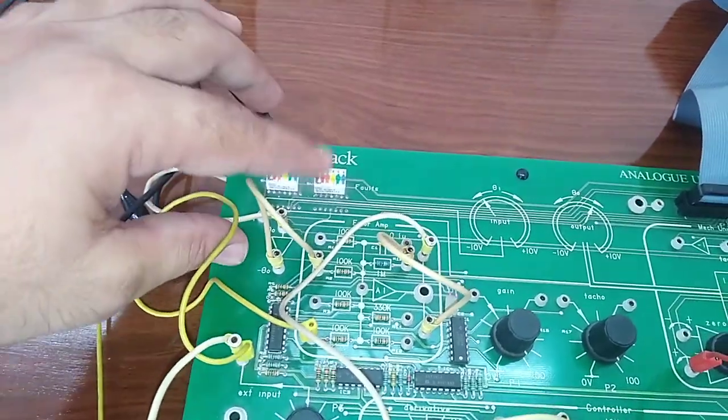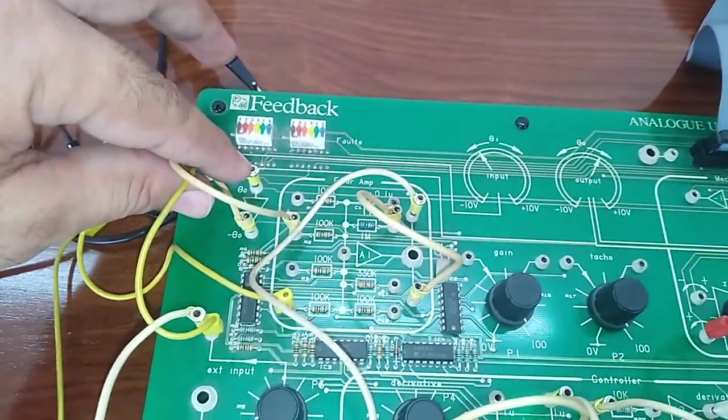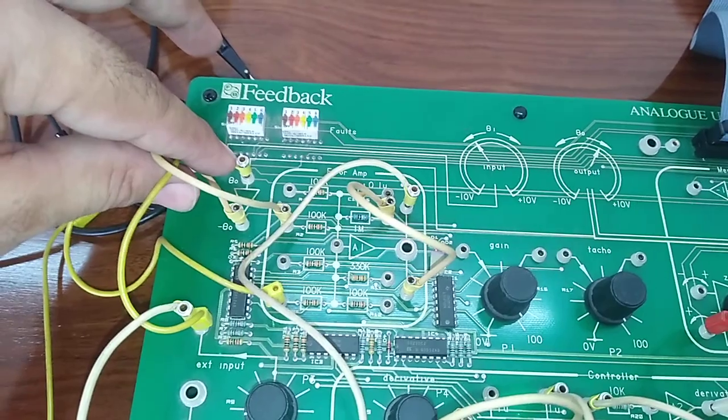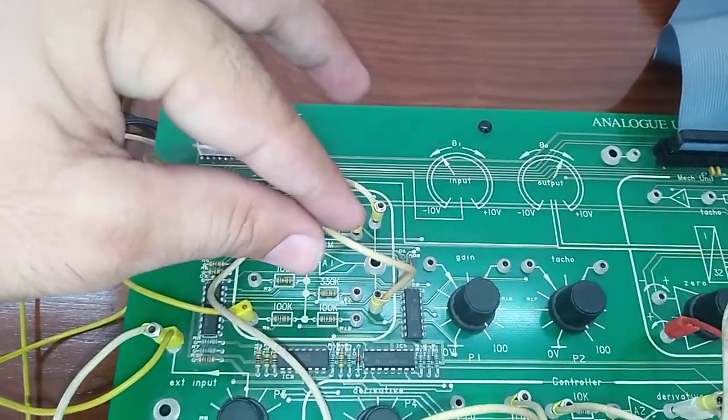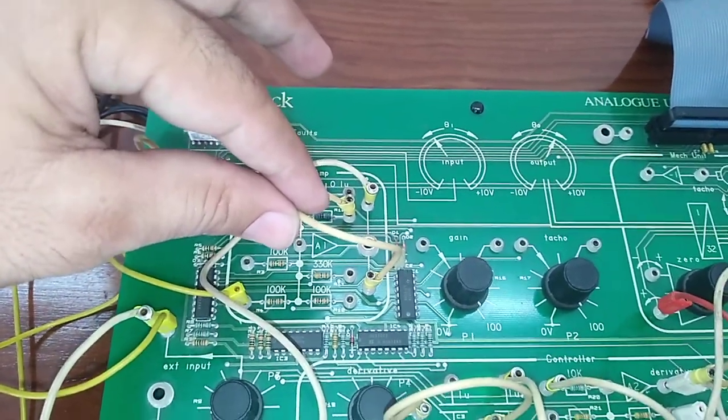These two signals are provided to the summer. Here the op-amp is used as a summer, and similarly we can change the value of the gain here as well.